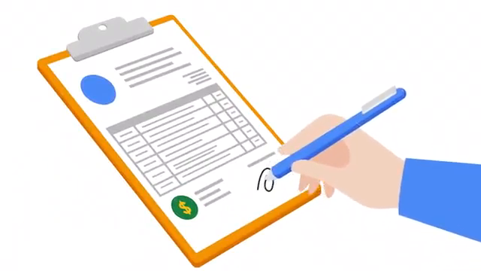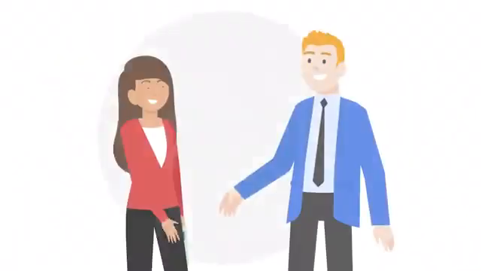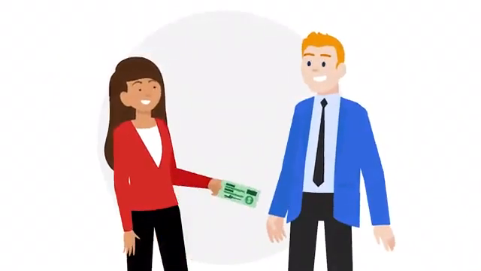Now it's time to agree on the contract and sign. Once you and your client have both signed the contract, you can give your new client an invoice for the agreed upon down payment. When you get your first payment, it's time to get to work and meet your deadlines.